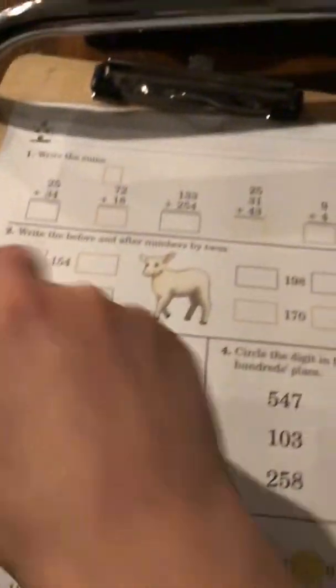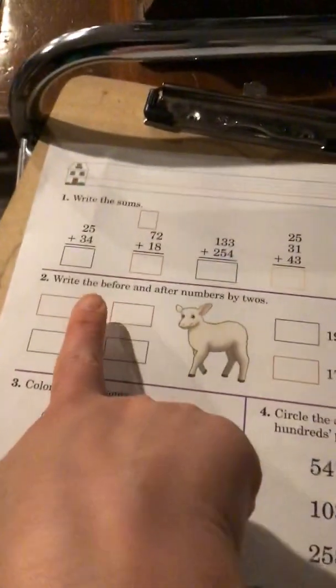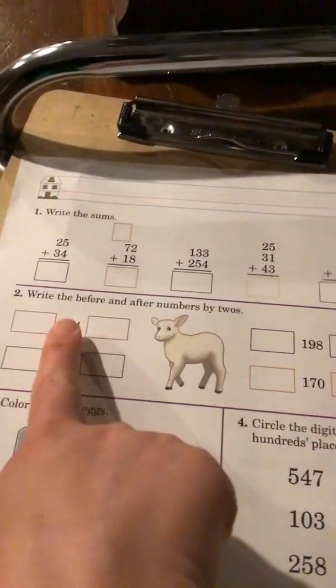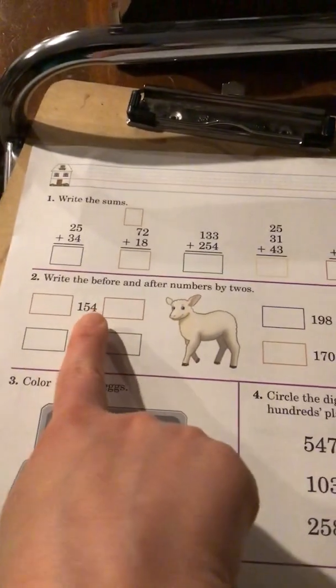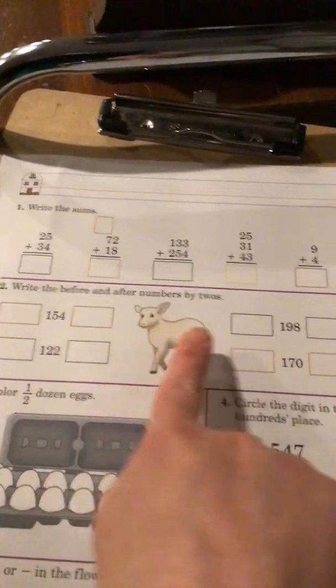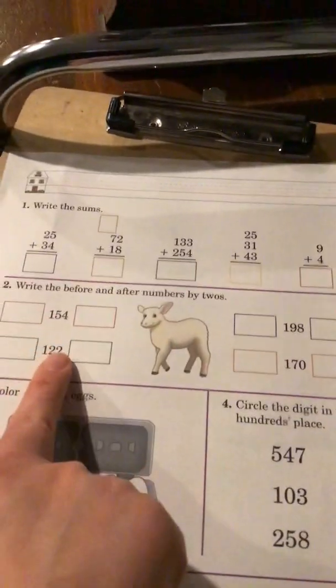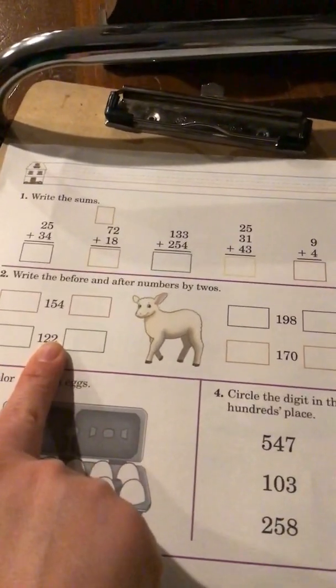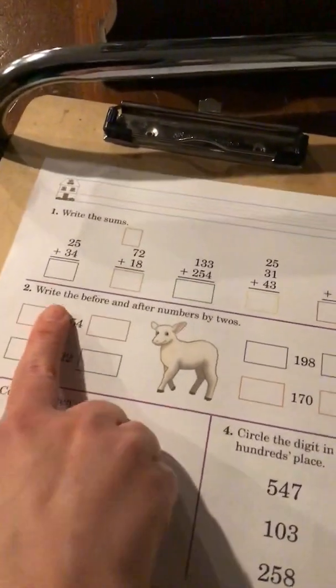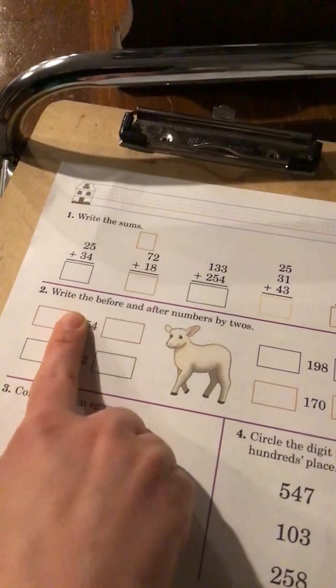Get my paper turned around here. There we go. All right, yes, you can do this. See, this is 2-digit addition with carrying. Write the before and the after numbers by 2s. Remember, you can use your counting chart if you need to, because these are higher. These are in the 100 to 200 chart. But just look in the ones column, and that will show you your pattern.